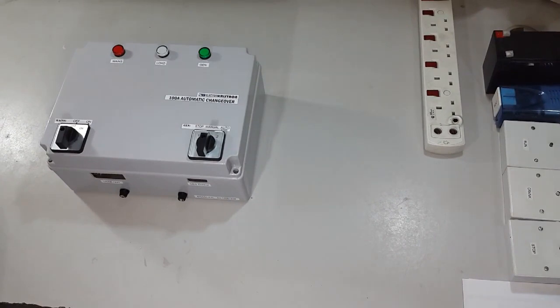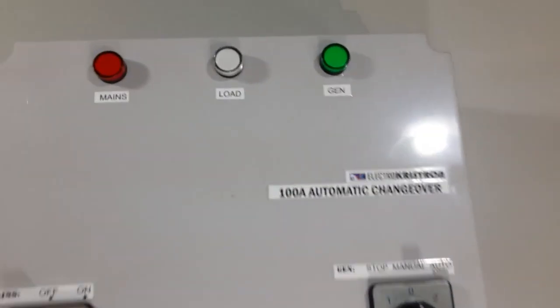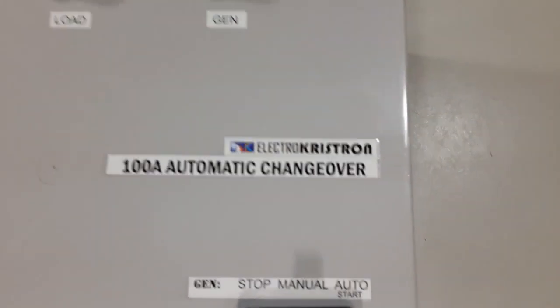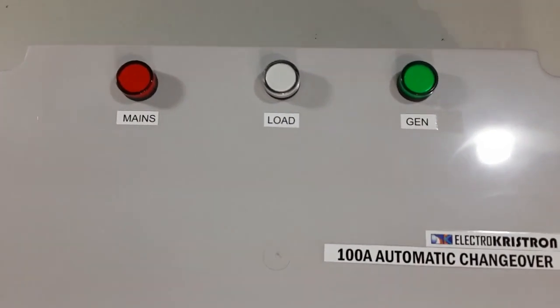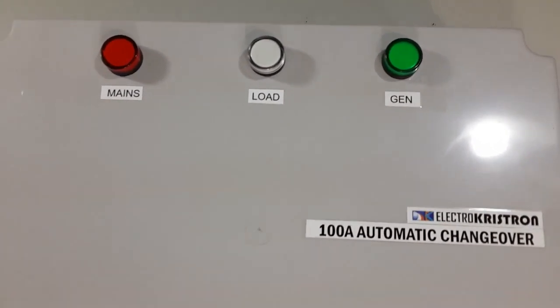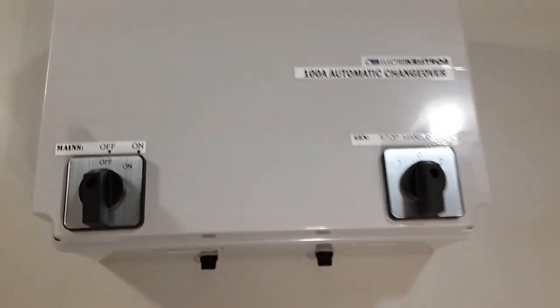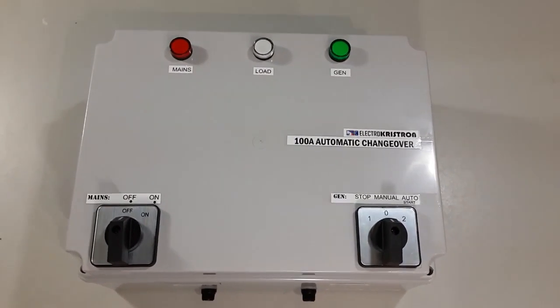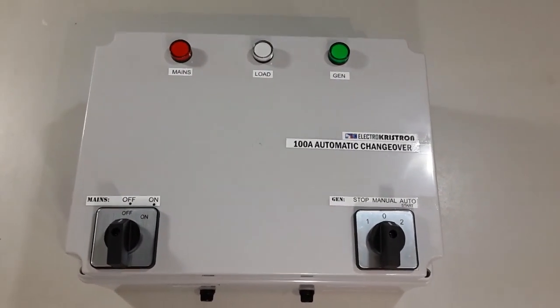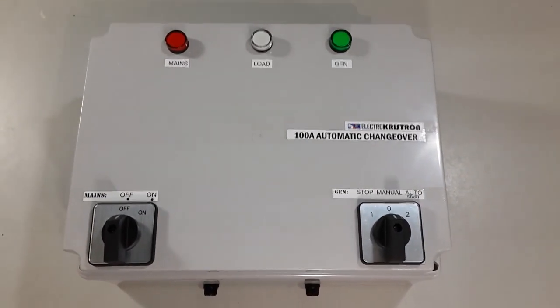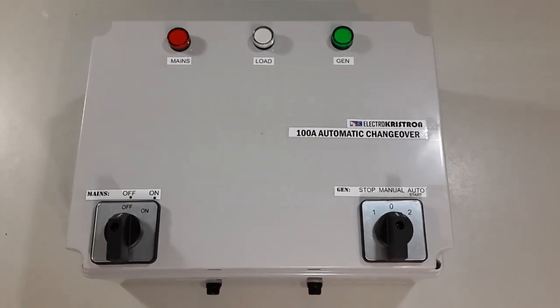Hello and welcome. Today I'd like to introduce to you the Electrokristron Automatic ChangeOver Switch, which automatically changes over from public mains to generator or from generator to public mains, depending on power availability. Now this unit has two main functions. It can either change over automatically from one power source to the other, or it will change over and at the same time stop your generator or start it accordingly.